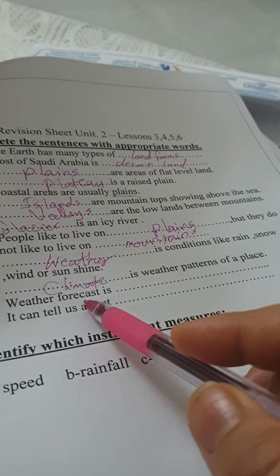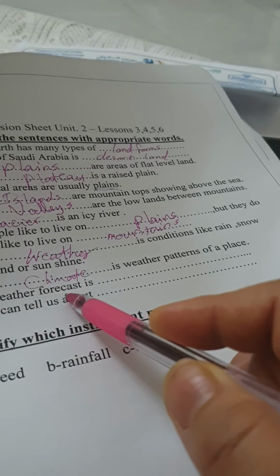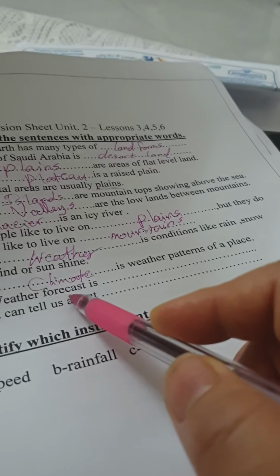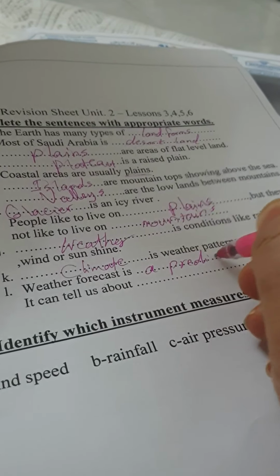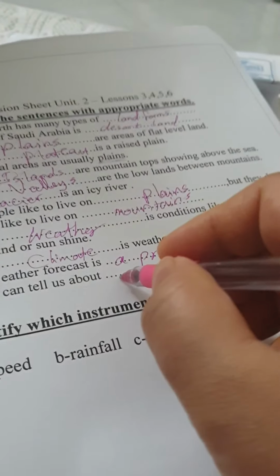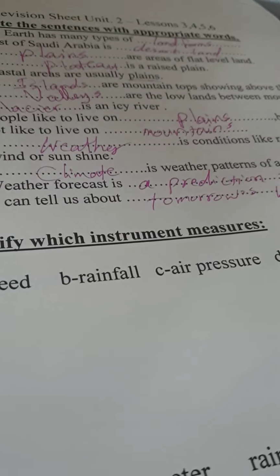And the weather forecast is what? We usually listen to it at night to get ready for the weather next day. We can listen to it or watch it on the internet or on the radio or even in the newspapers. So weather forecast is what? Yes, it's a prediction that tells us what weather to expect. It can tell us about tomorrow's weather or the weather of the future. It's very important to listen to the weather forecast, to get ready for the weather next day, to get ready with the suitable clothes, to get ready for traveling or not, and so on.